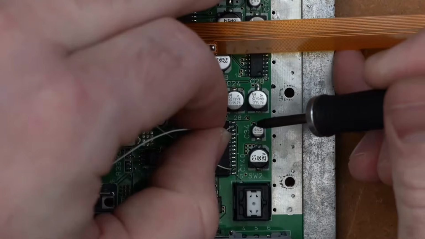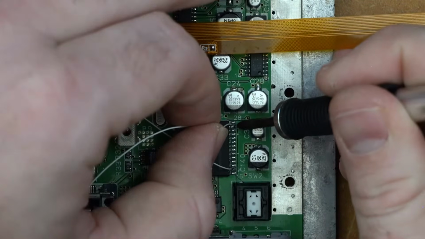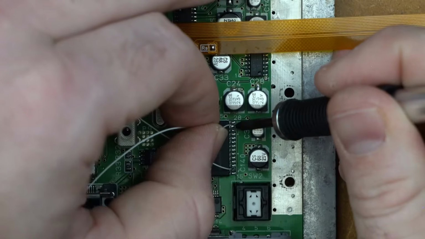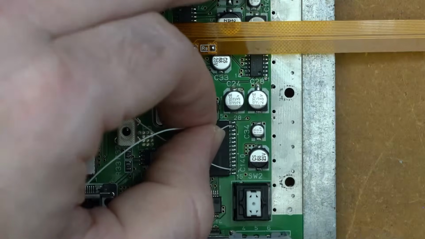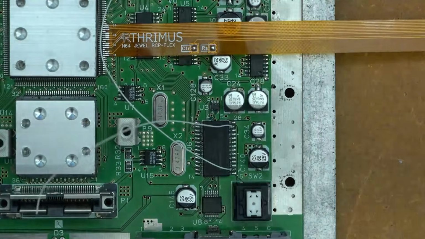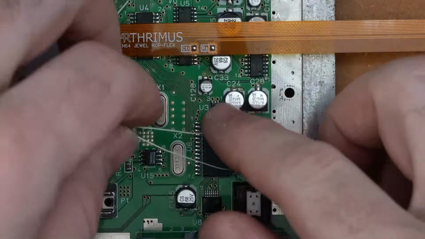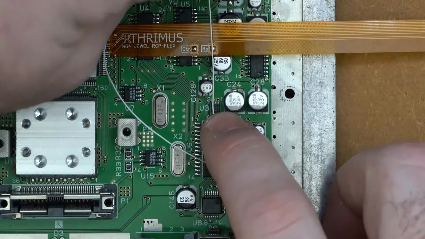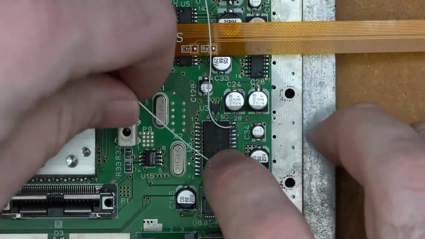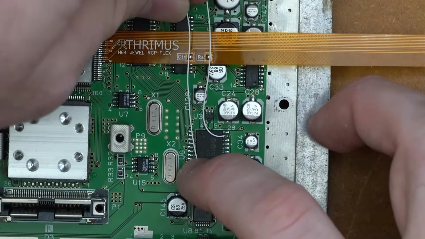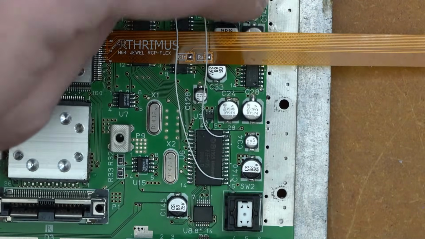And we'll do the same thing for the reset wire on the PIF. And then we'll actually fold them over and get them positioned the way we want them. And then we'll trim them back.